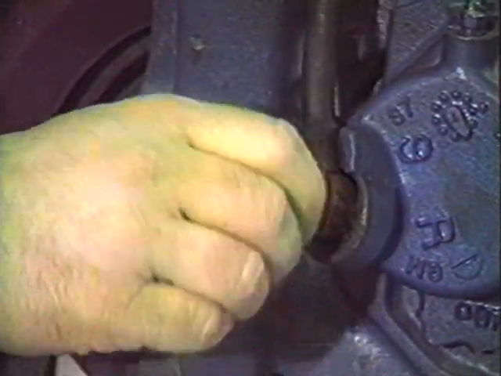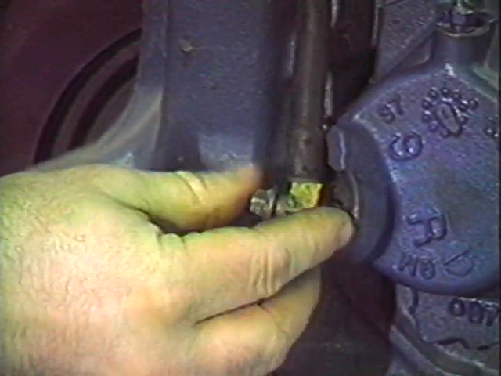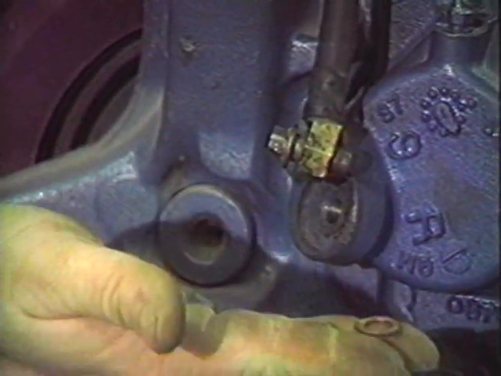Don't lose any special brass sealing washer that fits between the hose fitting and the caliper. This washer must be reused to prevent leakage.